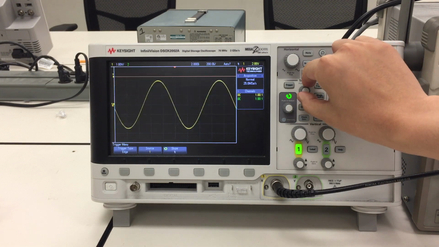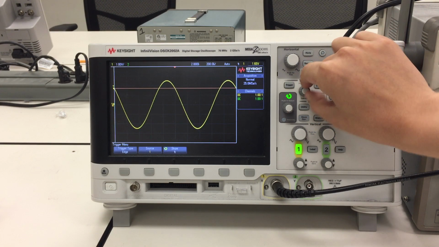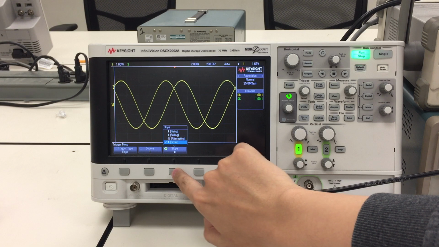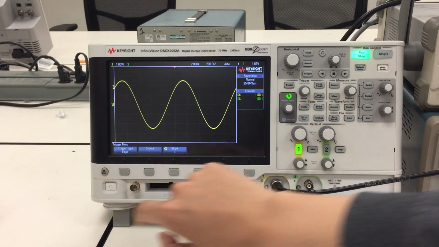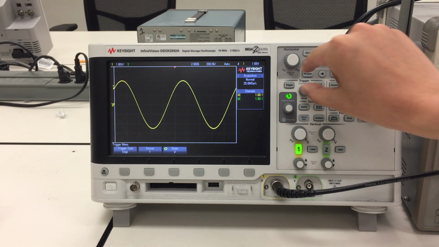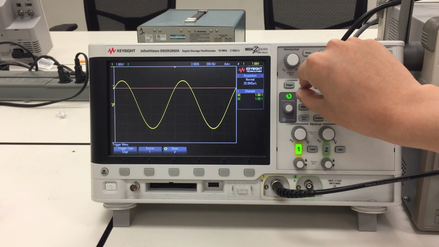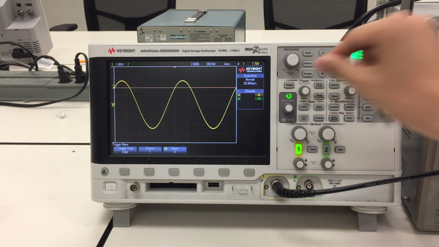Okay, let's bring the trigger down here to a legit position and change the trigger type to rising edge trigger type, right? Rising edge trigger type means that if I set the trigger level, the orange horizontal line on the screen right now is where your trigger level is.